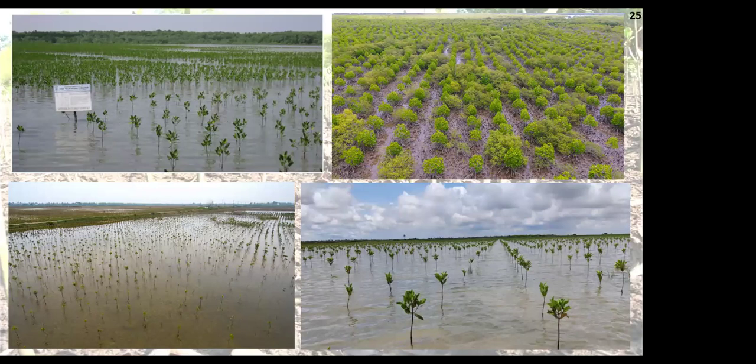But the problem with the great areas is that these extensive areas in South Asia were, in general, restored with one or few tree species, which often results in mangroves poor from the point of view of functionality and unsuccessful outcomes.